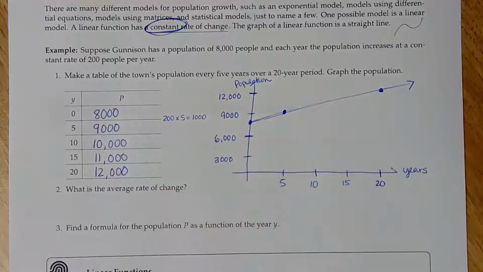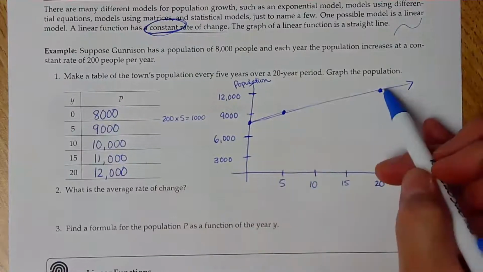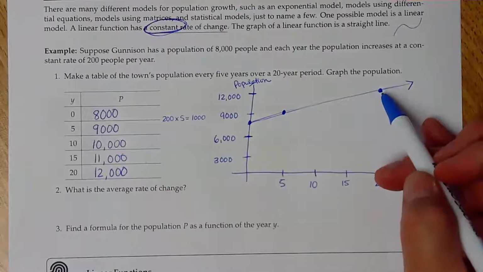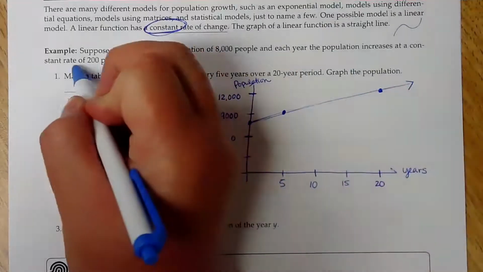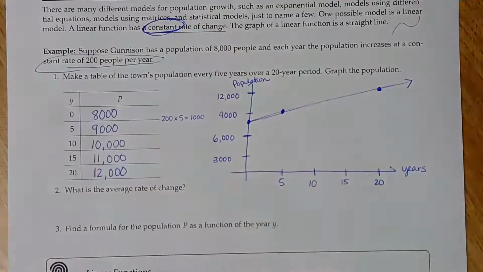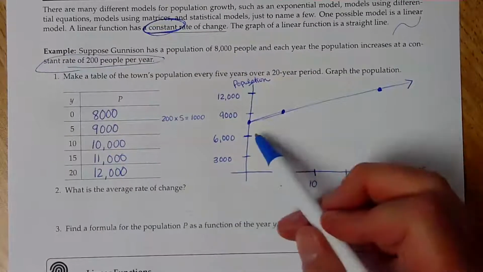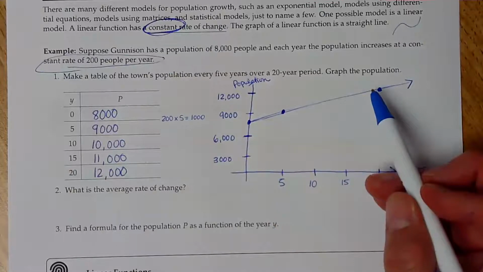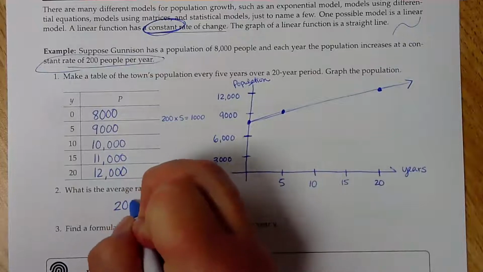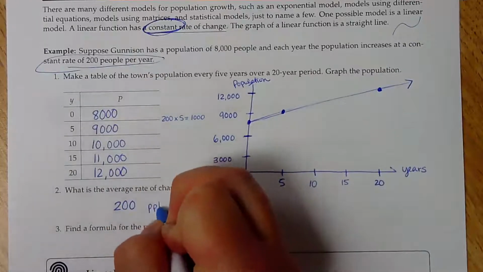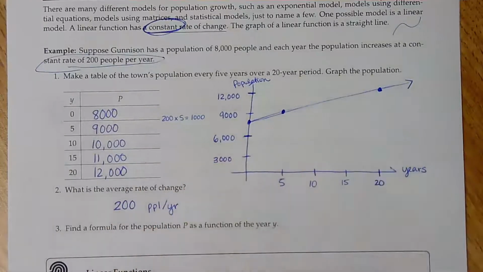Next question is, what is the average rate of change? So this is a line. So we have a linear function, which means that rate of change is constant. And that's this constant rate of 200 people per year. So the slope of this line is 200, and that's also our average rate of change. So that average rate of change is 200, and if we put units on it, it would be people per year.